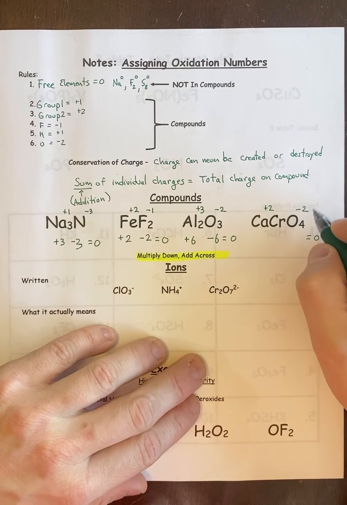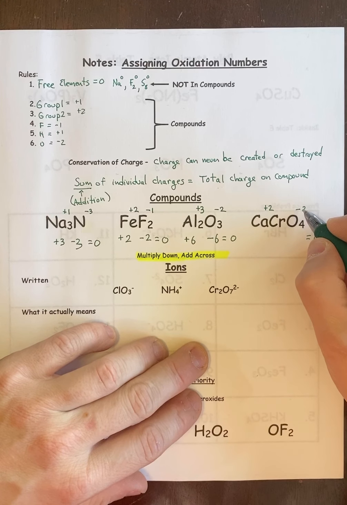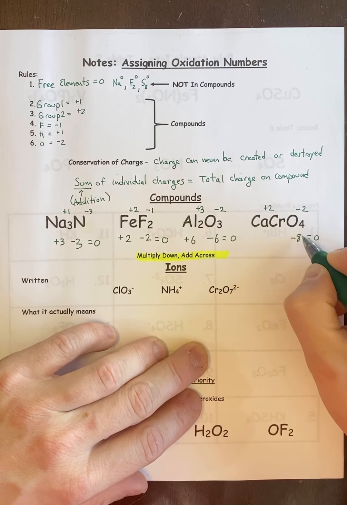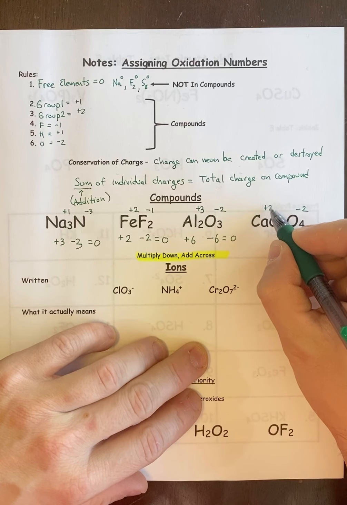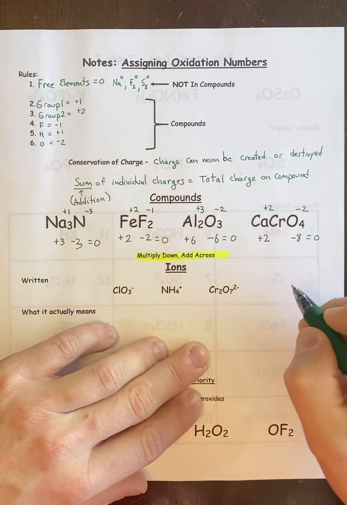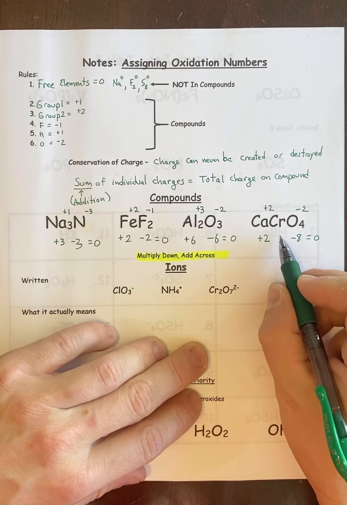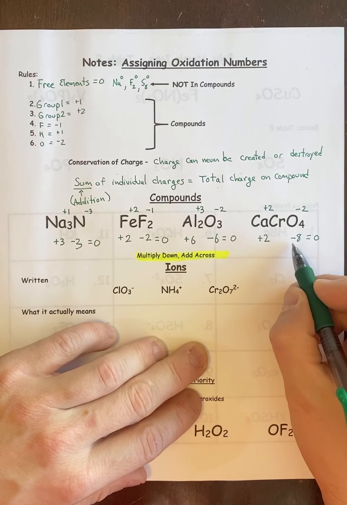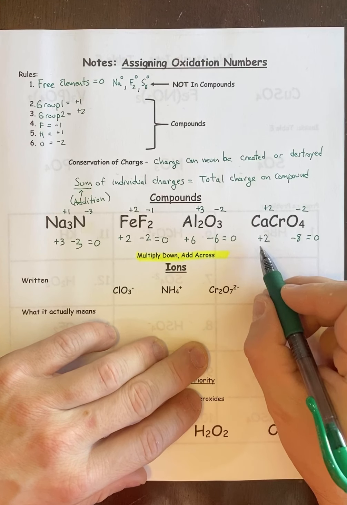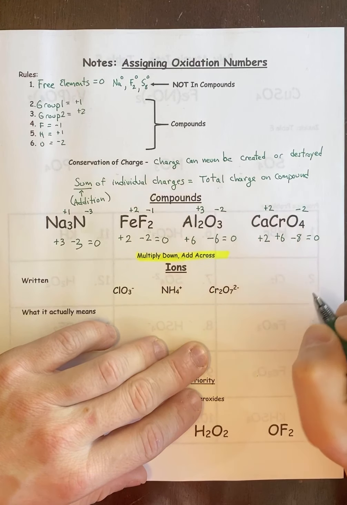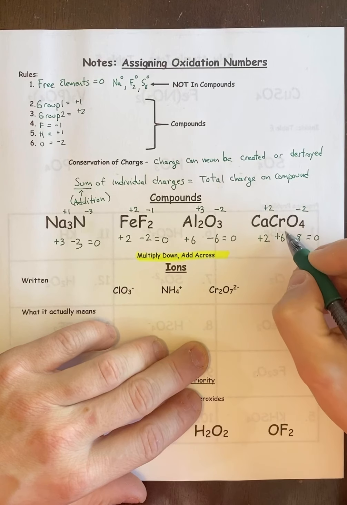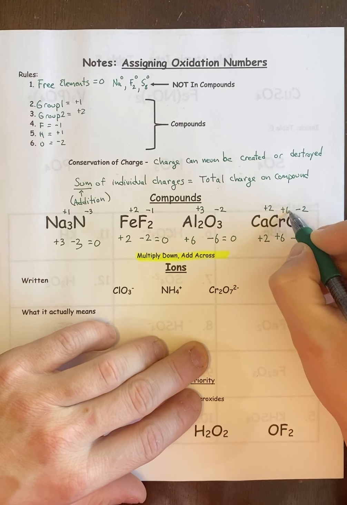So for this one, oxygen is negative 2. There's 4 of them, so I get negative 8. There's 1 calcium, it's plus 2, so I get plus 2. Mathematically, I'm going to need this to be plus 8, so I can have minus 8 equals 0. 2 comes from calcium. The remaining 6 is going to come from chromium, which is Cr. There's only 1 of them, so it gets the whole plus 6.